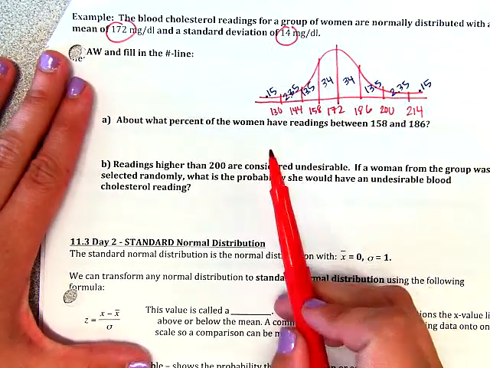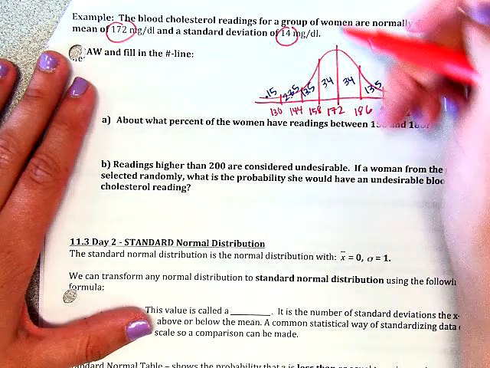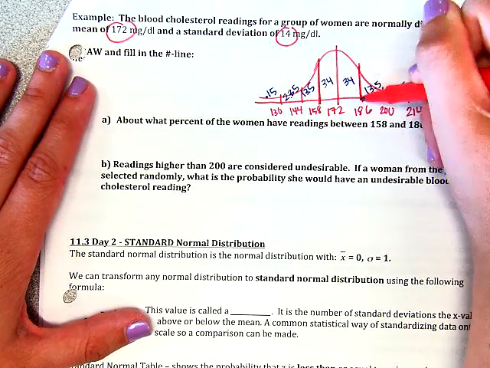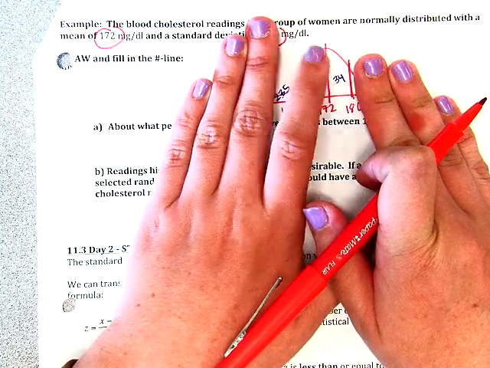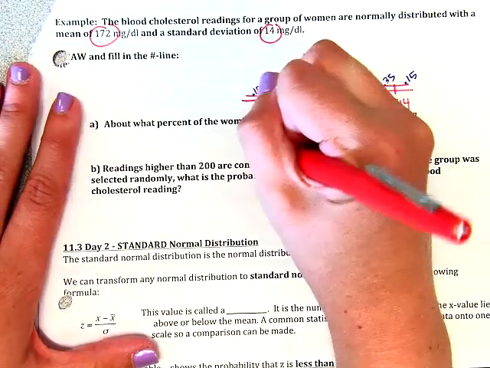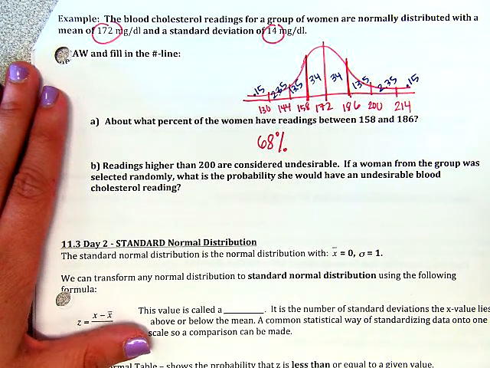It says, about what percent of the women have readings between 158 and 186? So I'm going to find 158 and 186, and find how much is between there. All that's between there is 34 and 34. So 68% of the data is between those two.